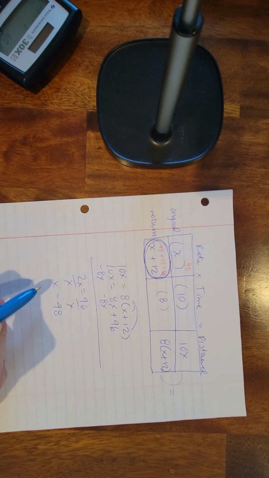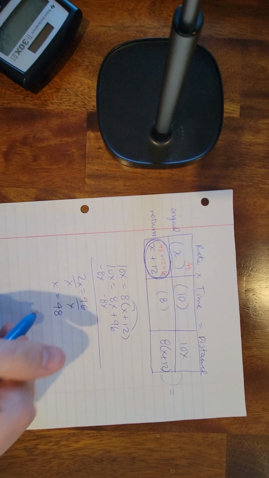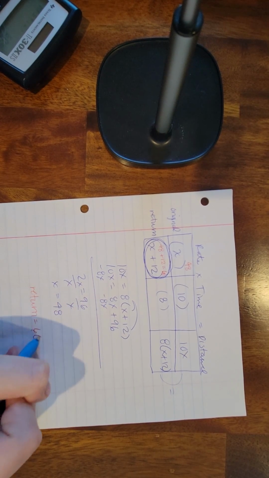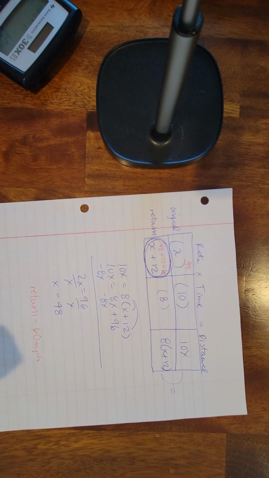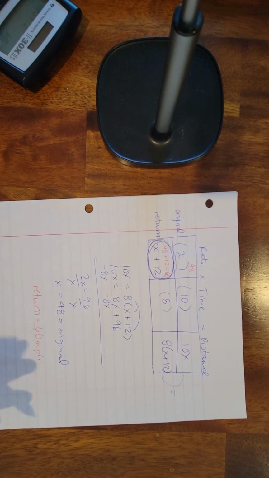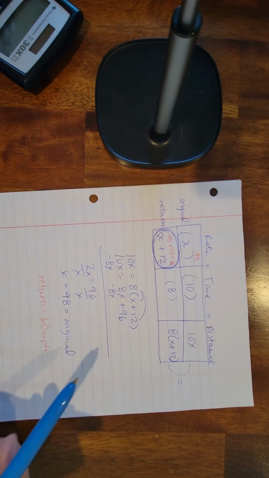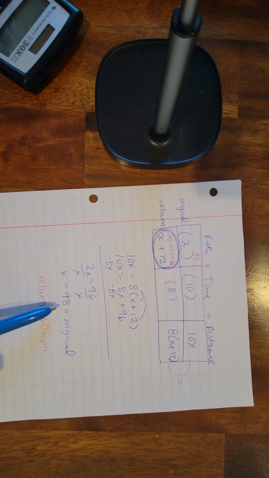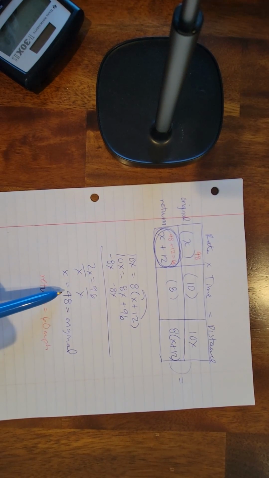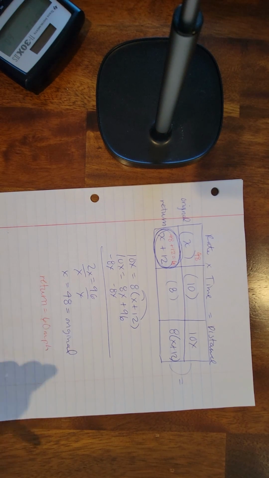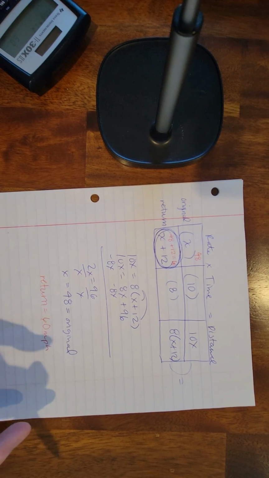So this question is asking, what's the speed on the return drive? You'd have to say 60 miles an hour because 48 was the original. So just make sure on problems like that you answer the question. Sometimes people will do all this work and then accidentally give the original instead of the return. So I can guarantee you'll see one or the other of those on the final.